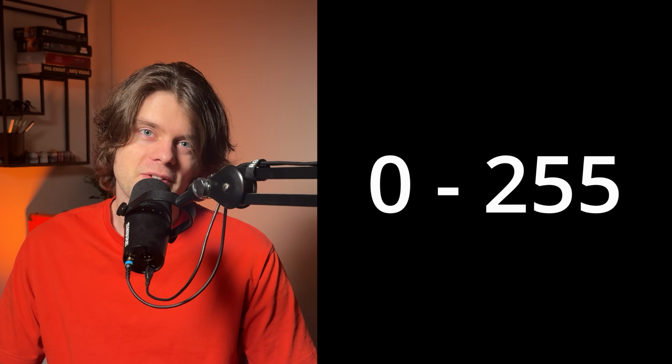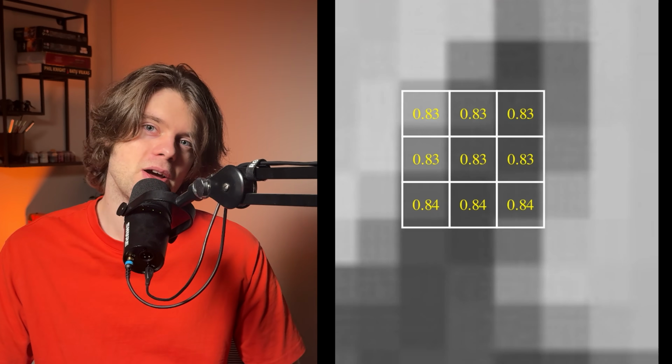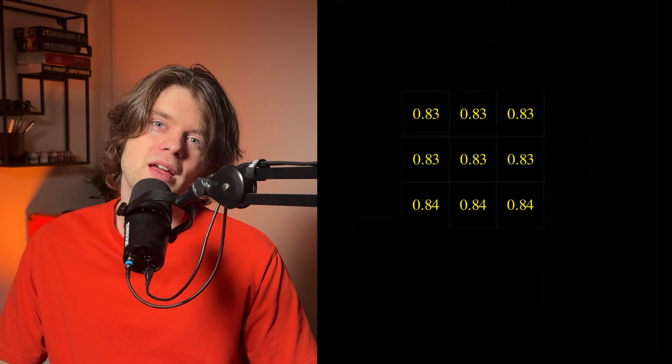When working with image data, pixel values often range from 0 to 255. Normalizing these values to a range of 0 to 1 makes it easier for neural networks to process, and the normalization becomes as simple as dividing each pixel value by the maximum possible value, or 255. This makes all our values fall in a range from 0 to 1.